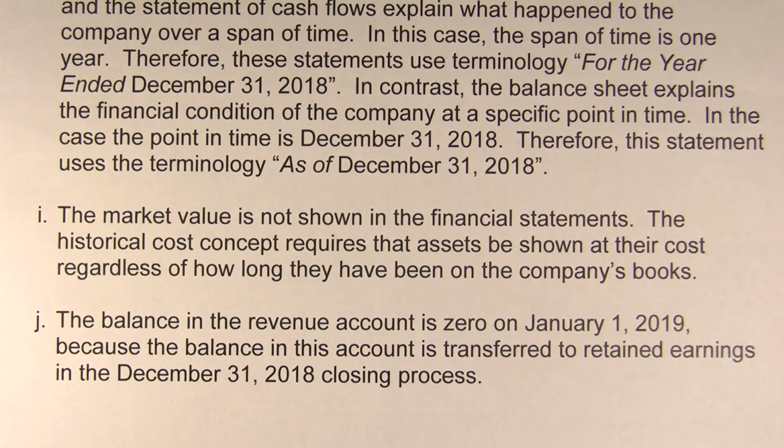Okay. The next two things, they're asking us some questions. One of the questions they're asking us is, what is the proper terminology? And we can sort of cut to the chase for this, okay?